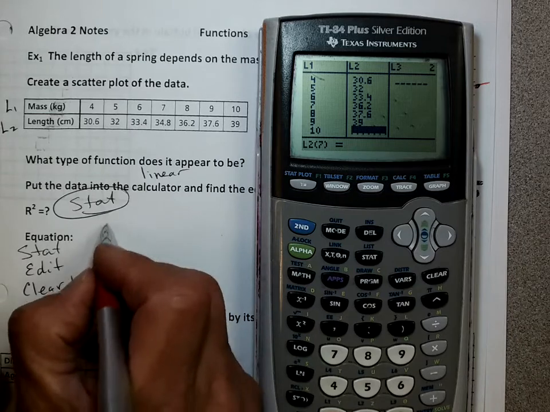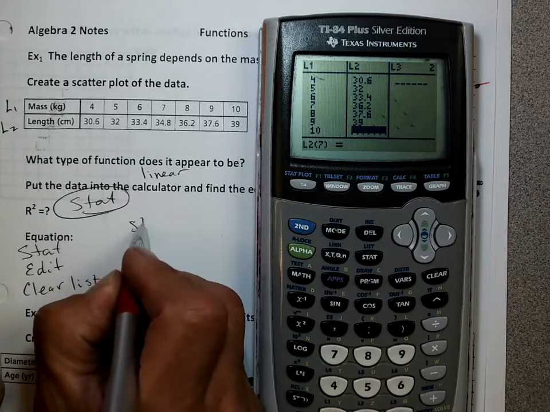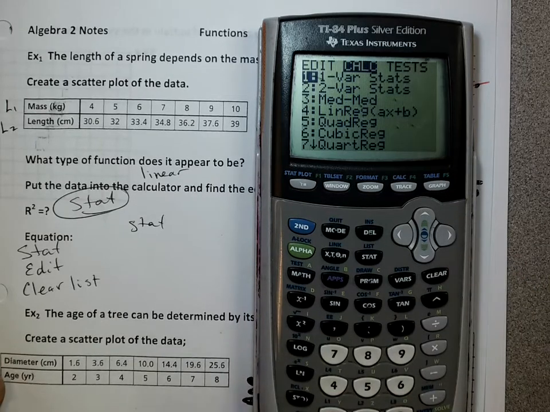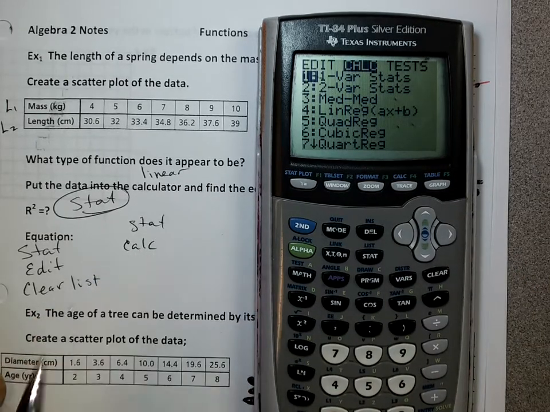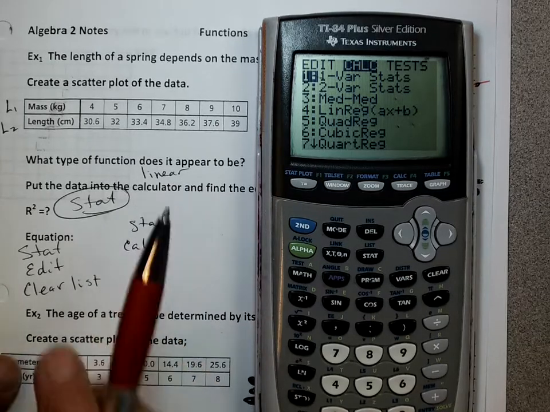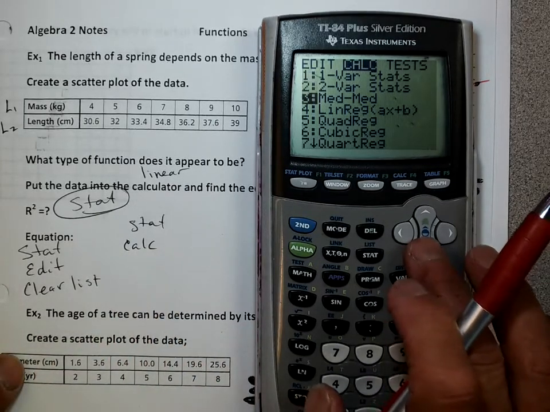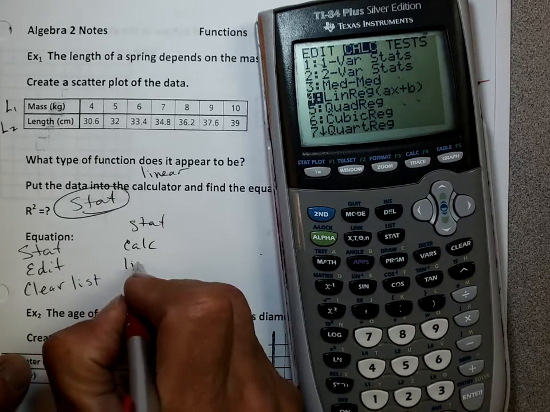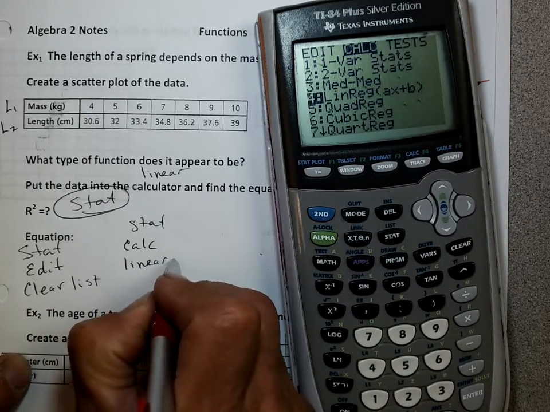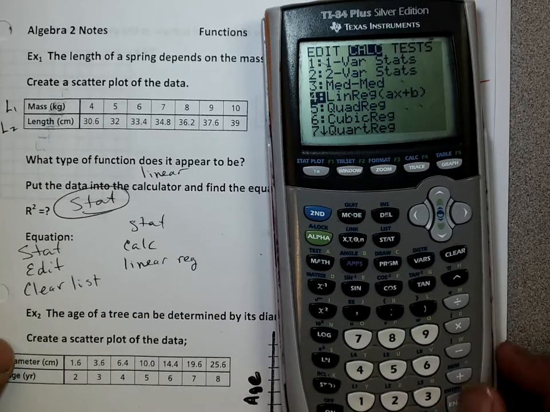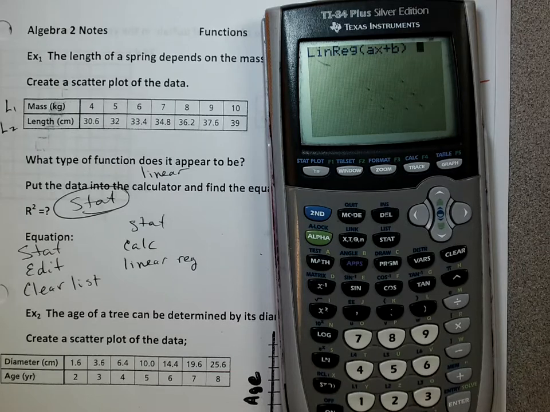So I'm going to go back to stat again, and I'm going to calculate. Well, great question. We think it's linear, don't we? So I'm going to go down to my linear regression, which is my number 4, okay? Enter. Now, because I have an old calculator, I have to tell it where my numbers are.